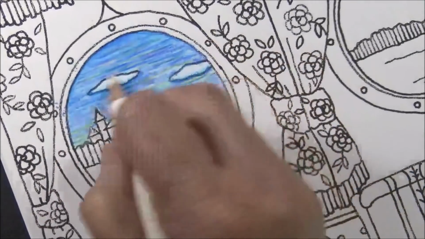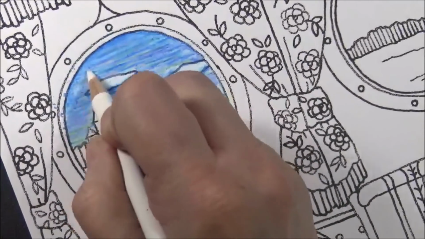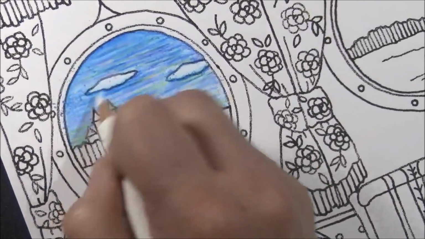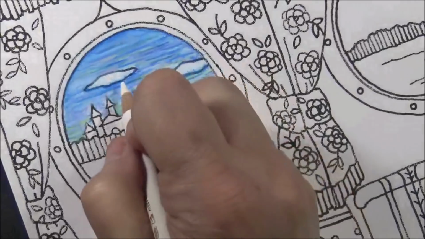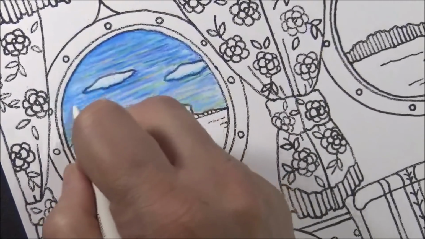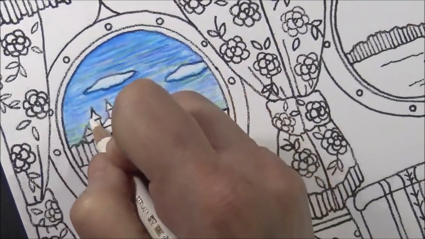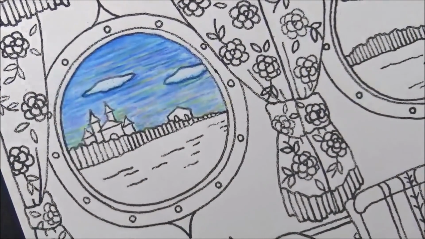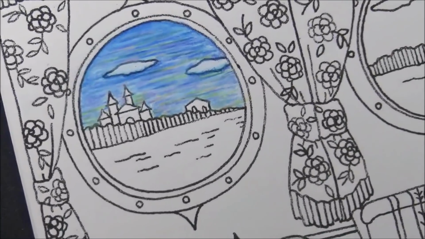There we go. Alrighty. There you go. So we've got a little sky going here. And yours will probably come out different, depending on how you did your little scribbles and how you laid it down. So, cute little sky.